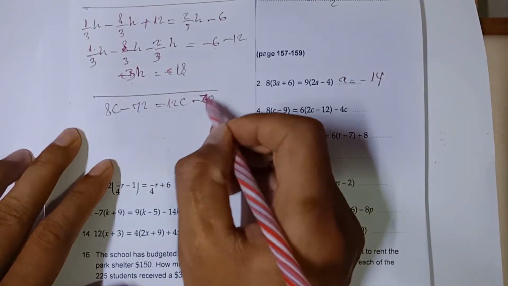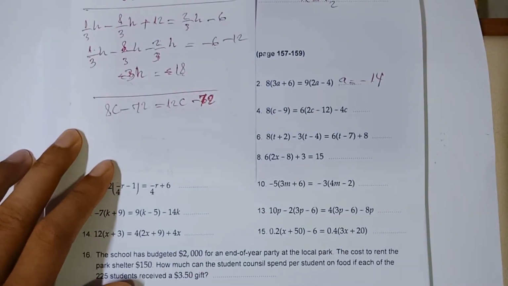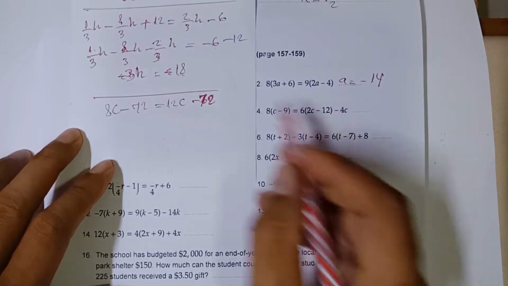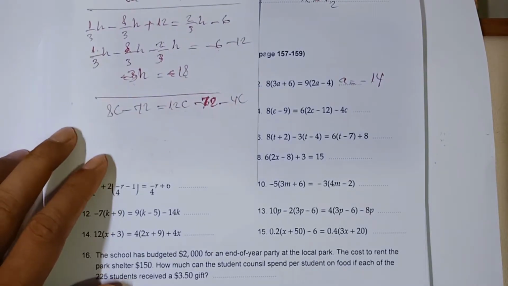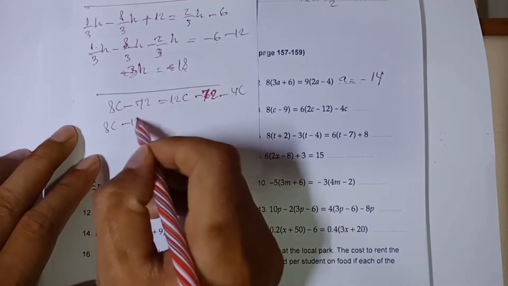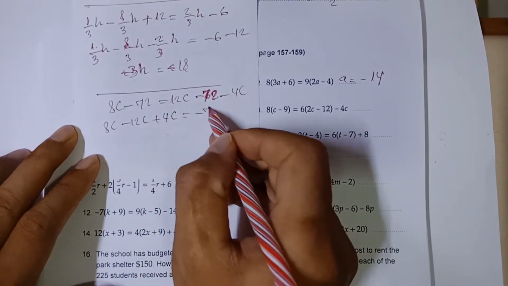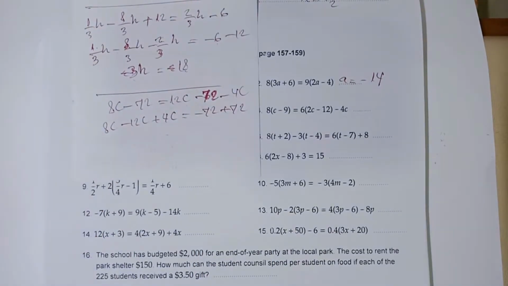I'm sorry, this is 72, I was thinking about 12 times 5. So this is minus 12c. Now let's combine all the c together. So I have 8c minus 12c plus 4c equal to minus 72 plus 72.